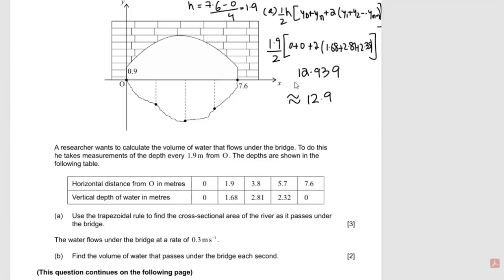Okay. The water flows under the bridge at the rate of 0.3 meters per second. So the rate of water flowing is this, and the cross-sectional area is given. Now part B, find the volume of the water that passes under the bridge each second. So take your answer from part A, 12.939, and times it with 0.3, because we know that it's the cross-sectional area times the length.